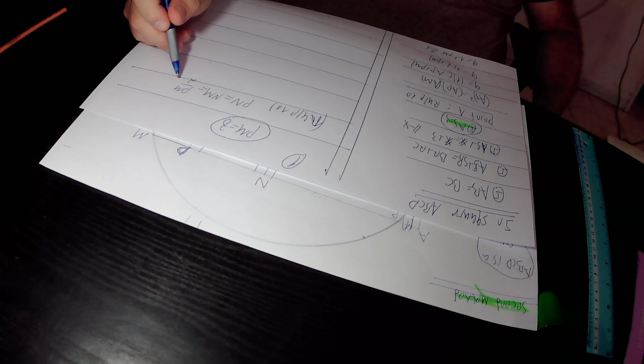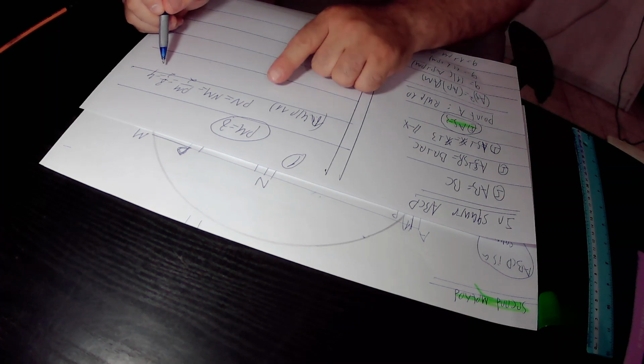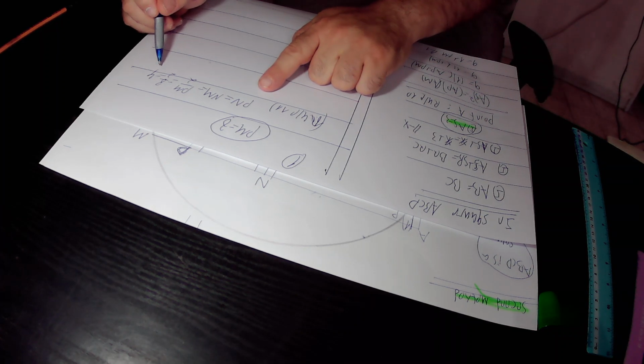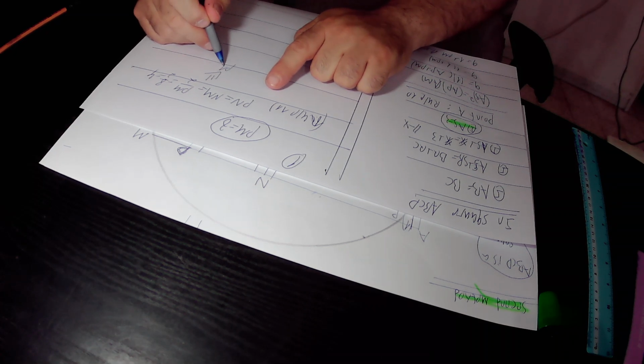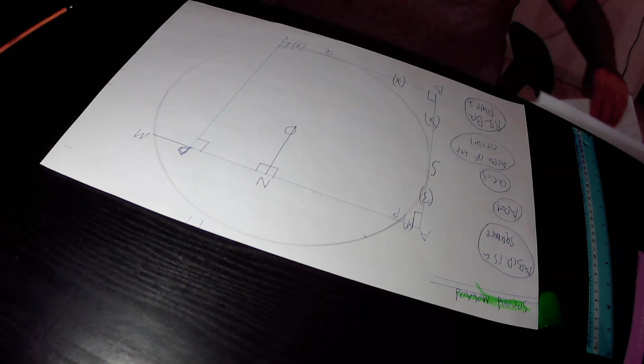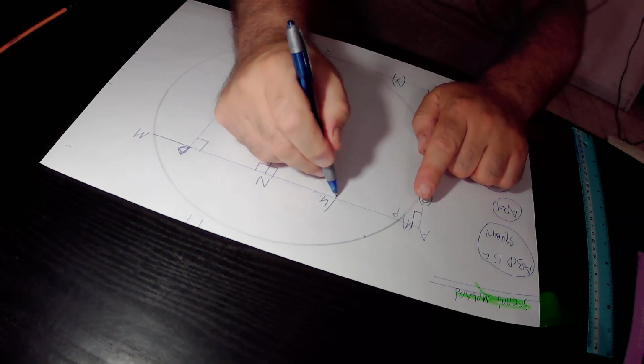PM is 8, therefore PM over 2 is 8 over 2, that is 4. From this equation, we derive that PN equals 4. PN equals 4 units. That is to say, the length of this segment PN is 4 units.